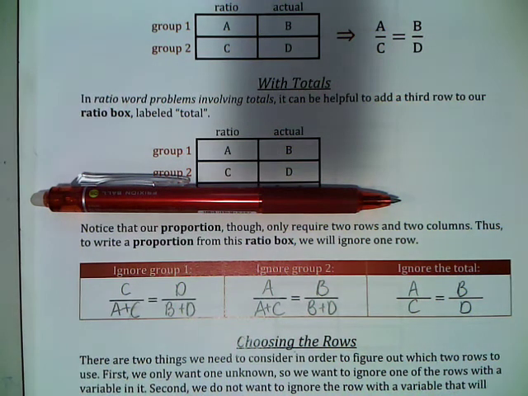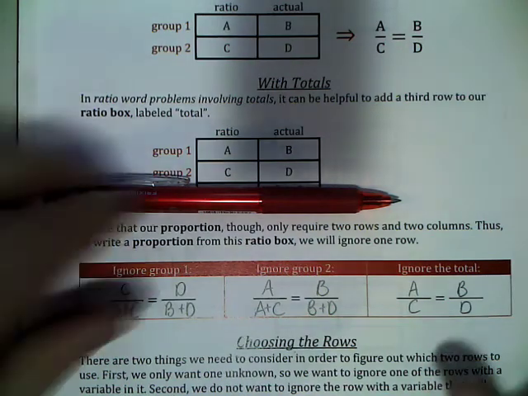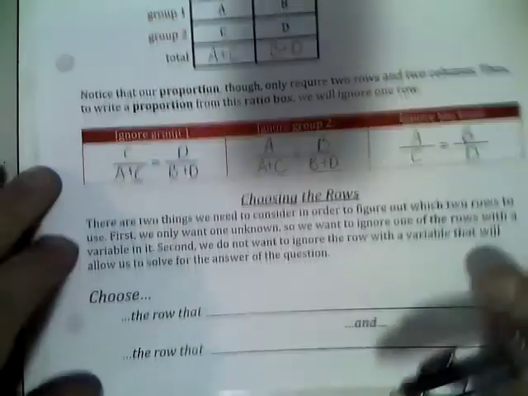Now, when you're working out problems, you're not going to need all three of these. We're going to do some examples together where we'll talk about how to choose which row to ignore and which ones to use in your proportion. So let's talk about that right now.